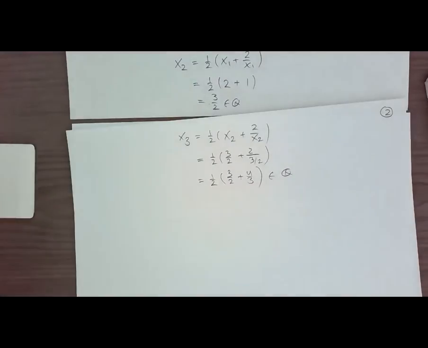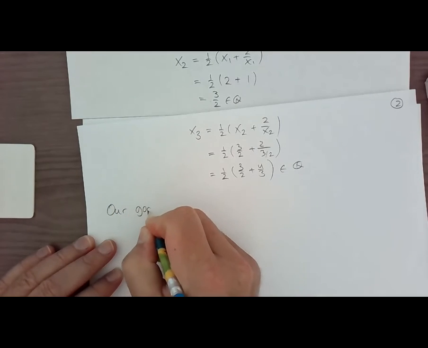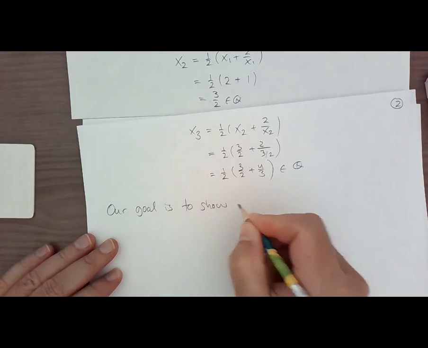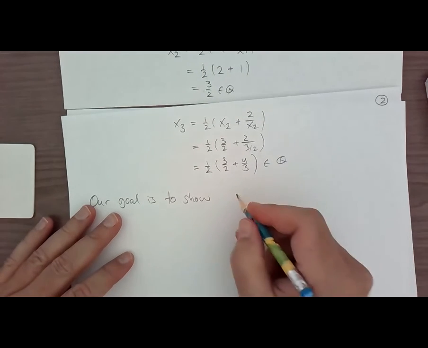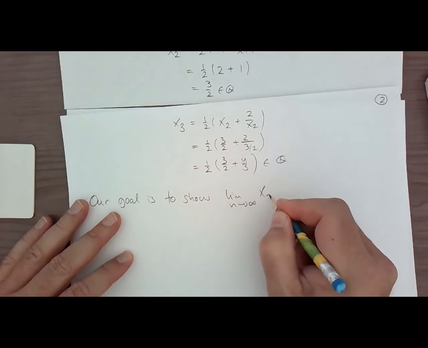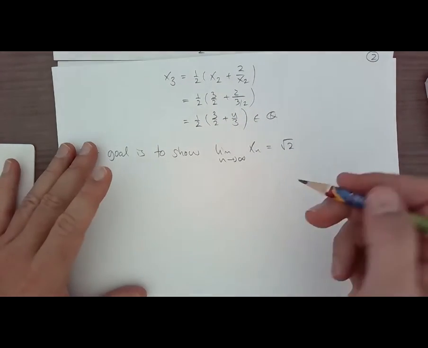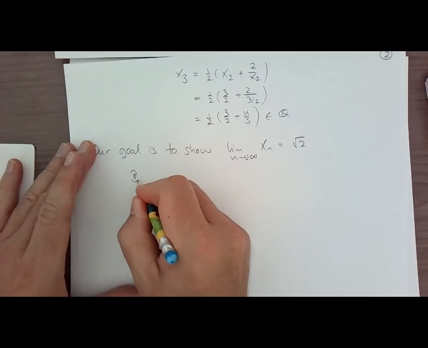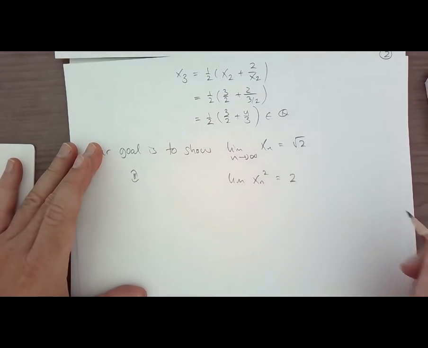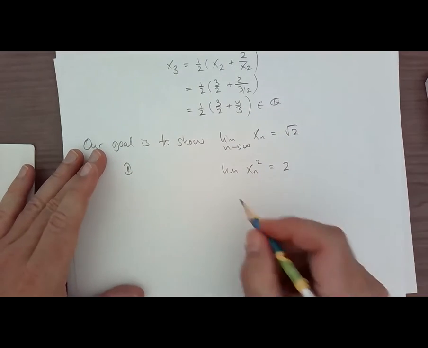Our goal is to show that the limit exists and that the limit as n goes to infinity of these xn's is exactly square root of 2. Equivalently, we can square both sides. This is equivalent to showing that the limit of xn squared is going to be 2. These x's are all positive.